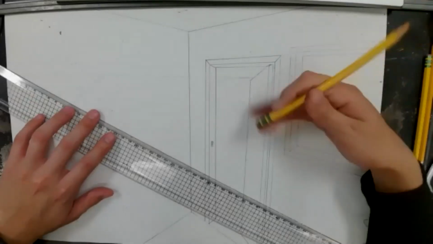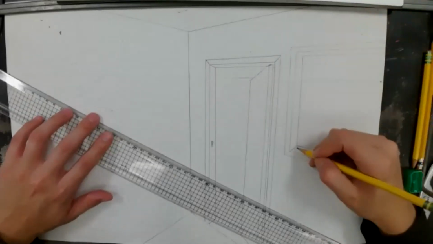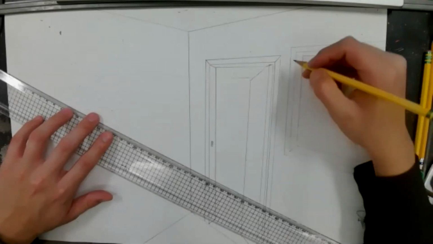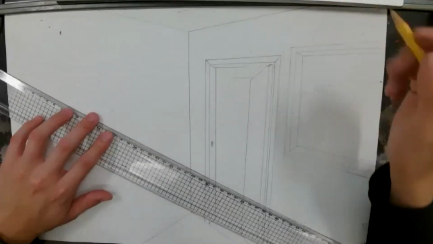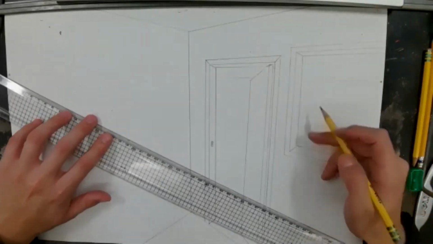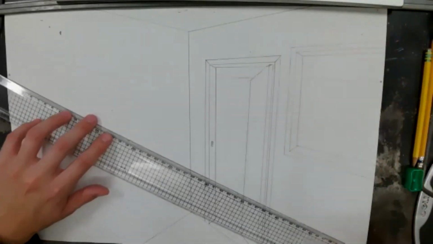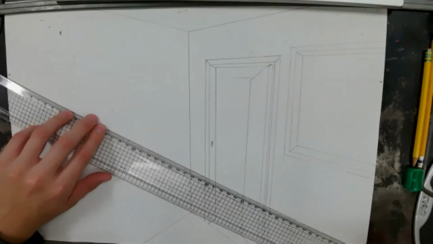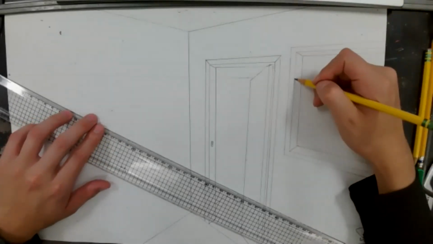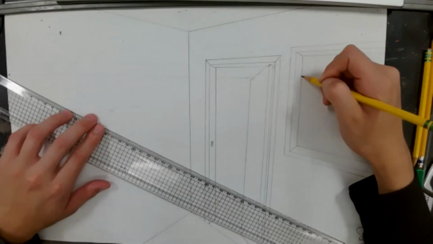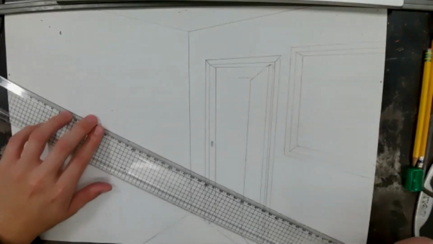So I have my frame. It's just missing another line like this one on top, so we know that it's thick. Do you guys see the frame? That's the frame. And I'm erasing the horizon line because you can't see it anymore.